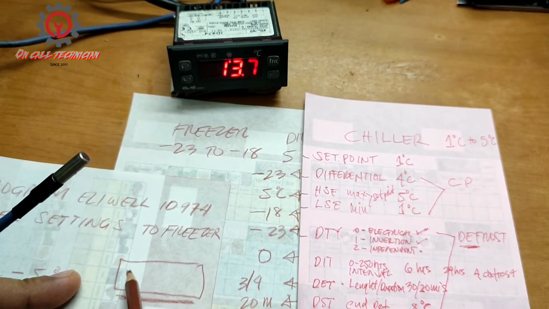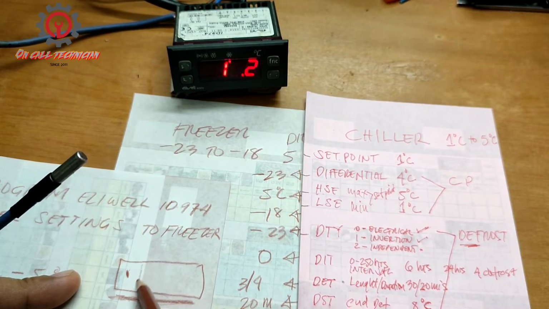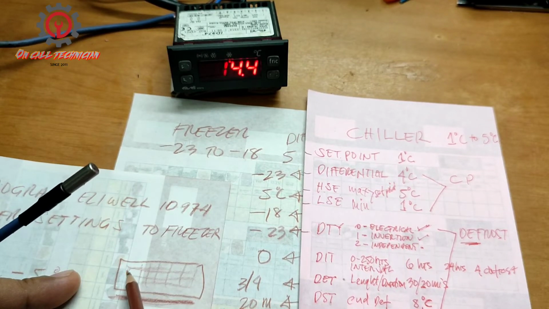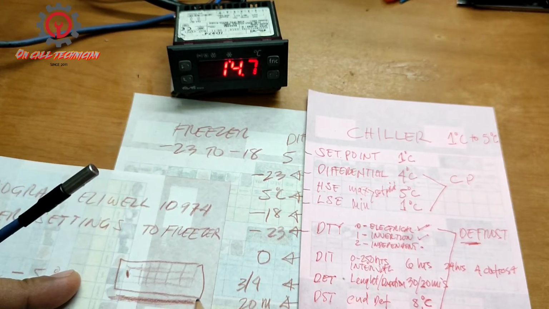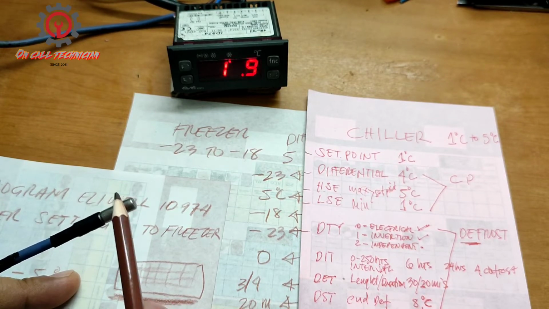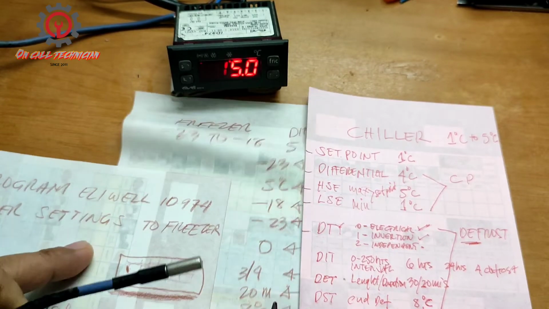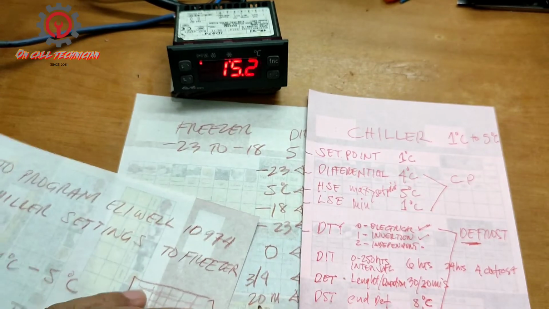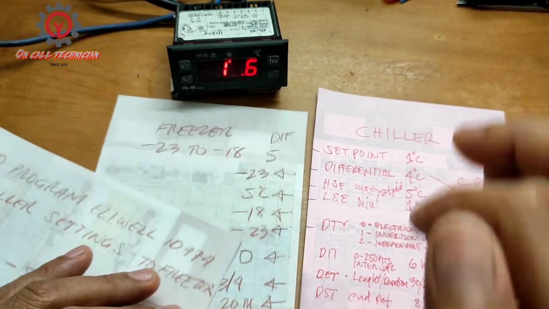So that distance, once this one glows up, and if ever there is ice accumulation in the fins here, once this sensor senses the heat of this heater, it will sense the temperature, and once the temperature reaches 8 degrees Celsius, it will cut the 20 minutes duration you put in the DEP parameter.